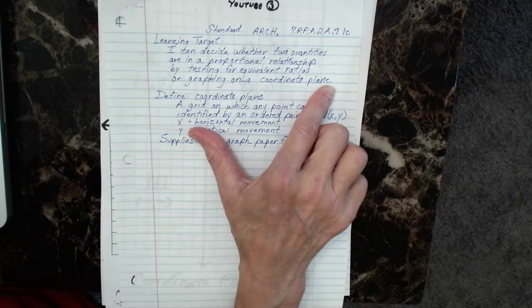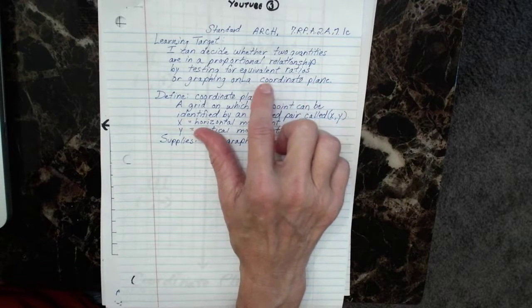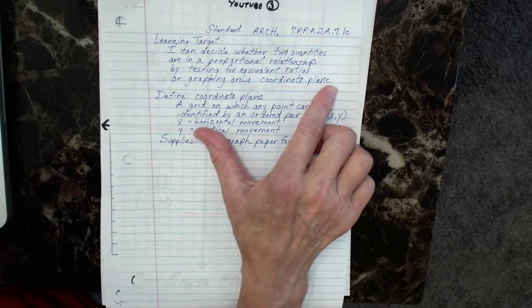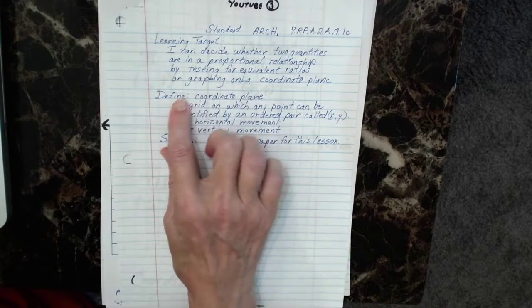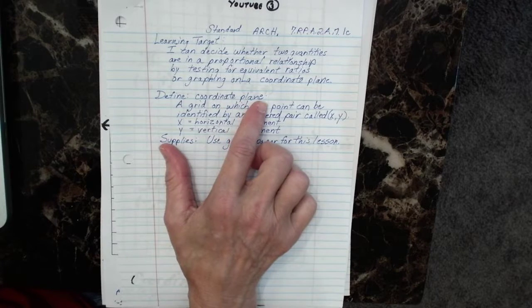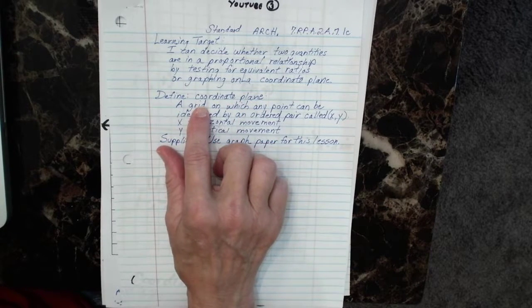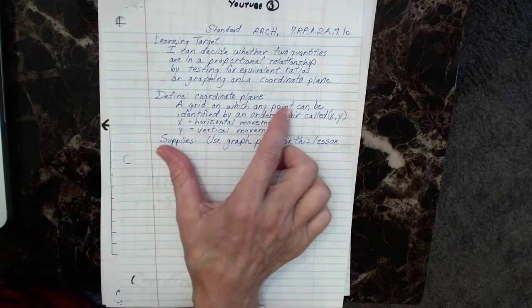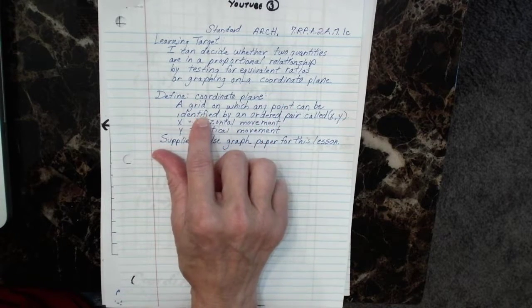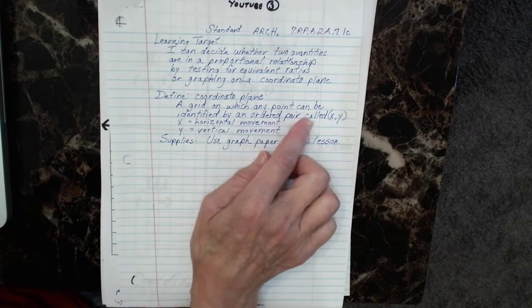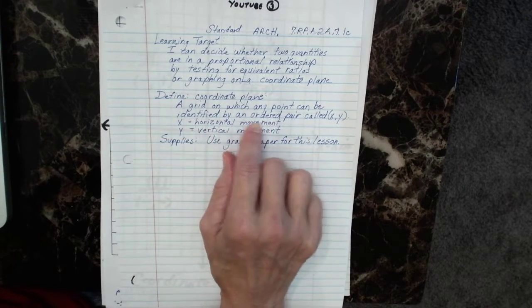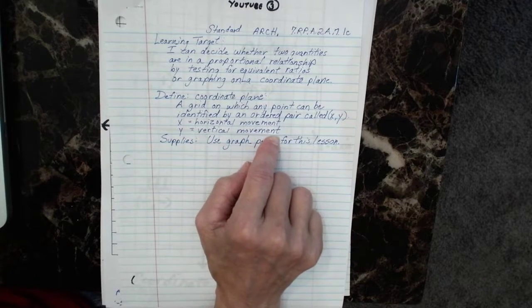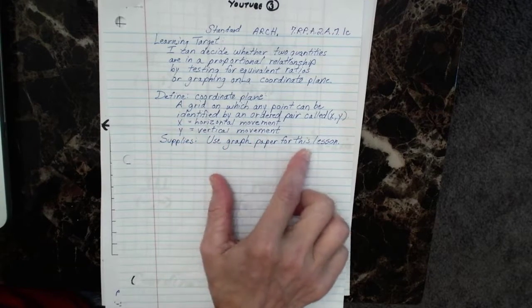So I wanted to make sure that you understood what was meant by a coordinate plane when it is brought up, which it will be many times in your math future. So we're going to define a coordinate plane. It is a grid or graph paper on which any point can be identified by an ordered pair called x, y. X is your horizontal movement, Y is your vertical movement. Supplies: use graph paper for this lesson.